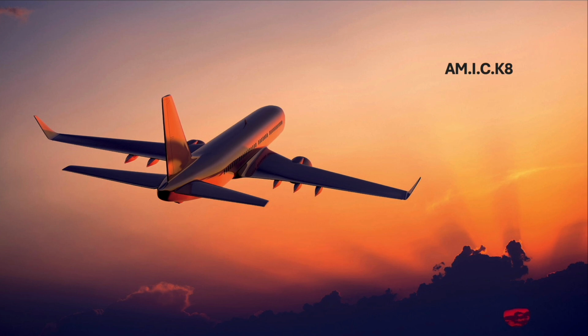31. Where must a record be kept of the current empty weight and the current center of gravity of an aircraft? In the aircraft flight manual or weight and balance records required by 14 CFR section 23.1583.